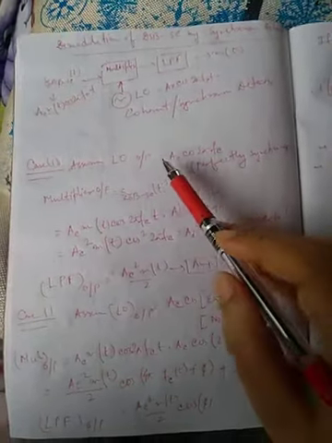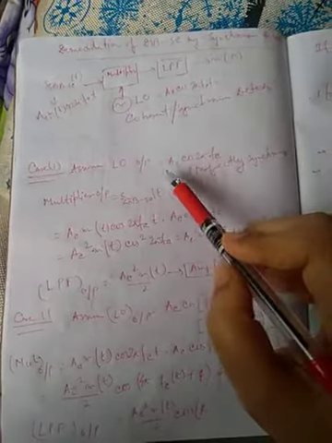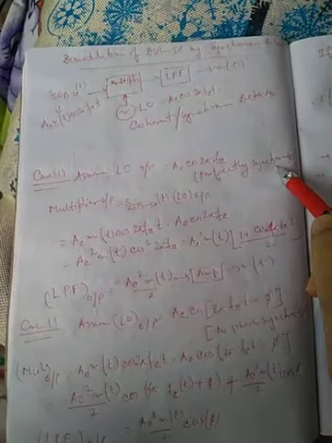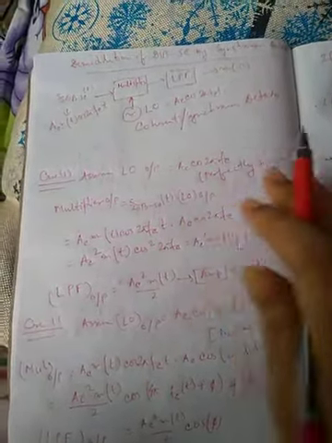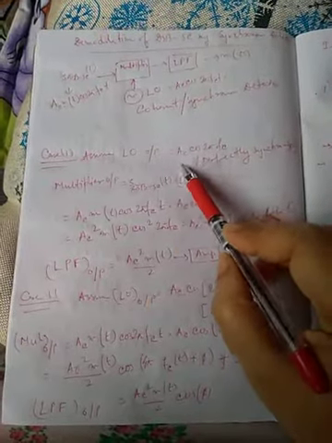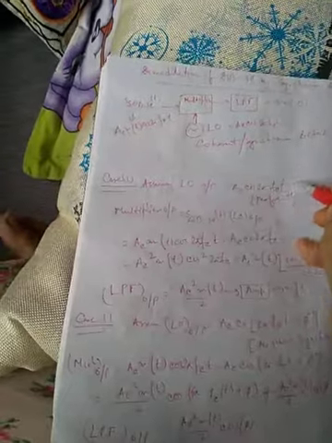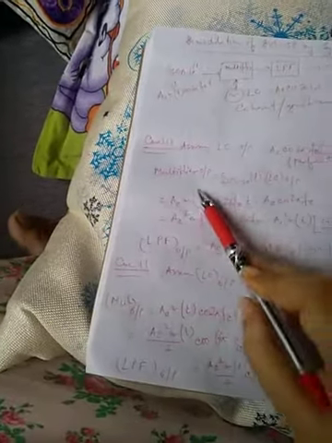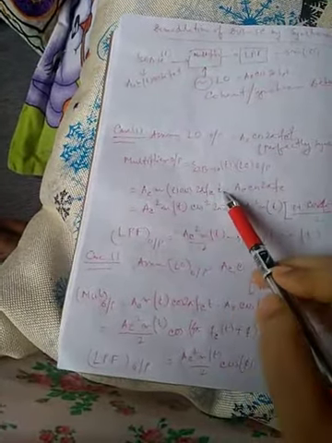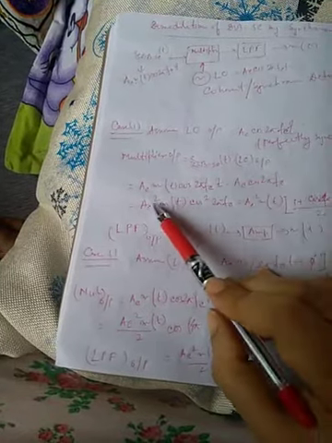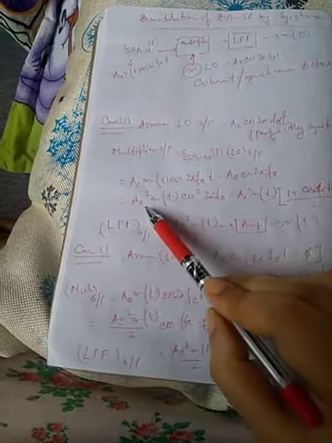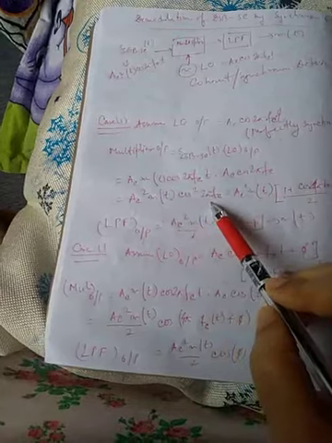One case is, assume that the local oscillator output is perfectly synchronized. There is no phase error. So that is why I have written Ac cos 2 pi fc t. So the multiplier output will be s_DSB(t) into the local oscillator output, which is nothing but Ac square m(t) cos square 2 pi fc t.